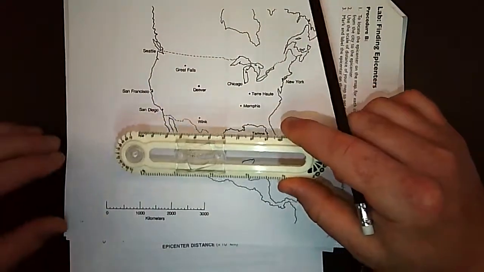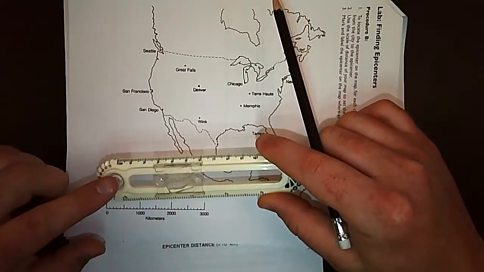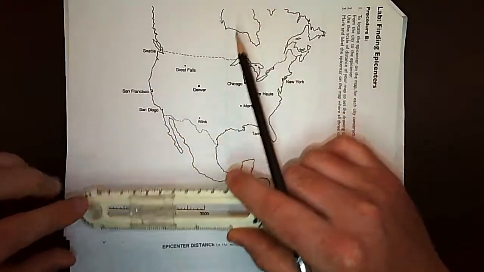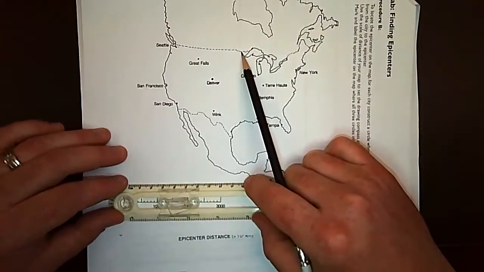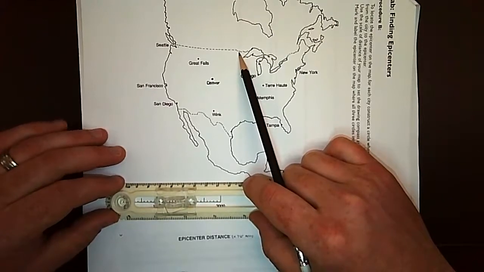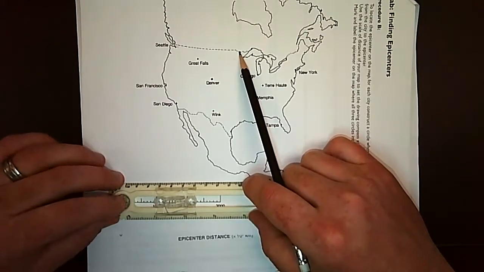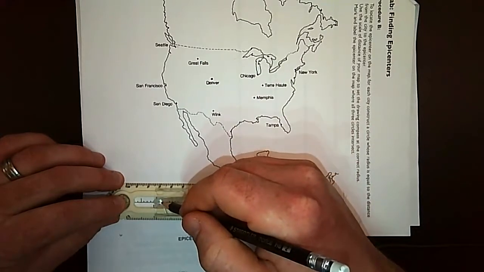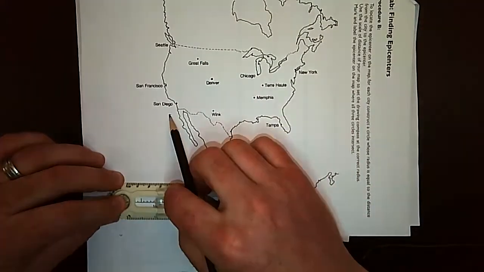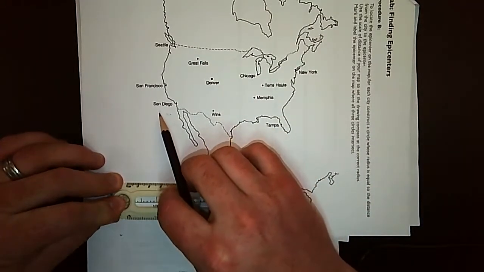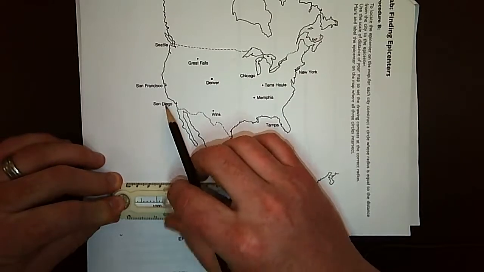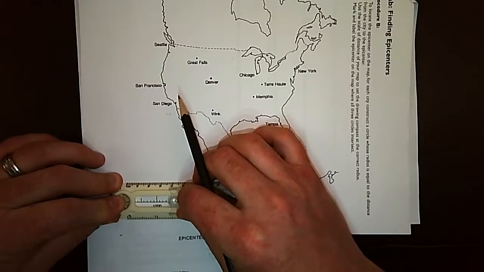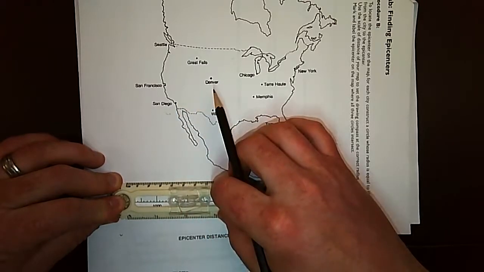Now, a couple important things. Number one, you're going to want to start with the 0 on this little kind of clear button thing right here. So first thing I'm going to do is line up that clear button with 0. The next thing I'm going to do is pick this hole right here, and move it until it lines up with 1,600 kilometers. So I'm going to go right there till it's on exactly 1,600.